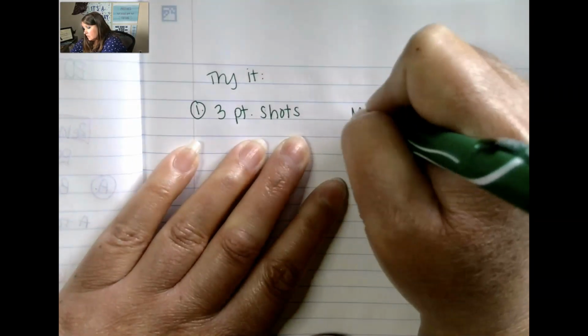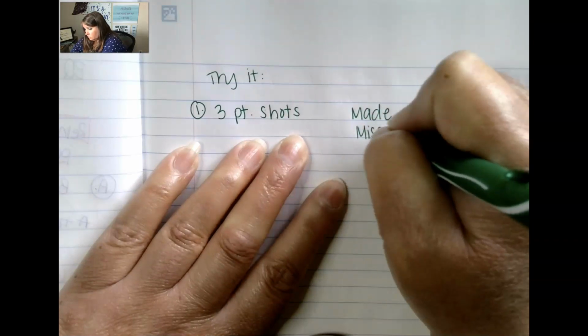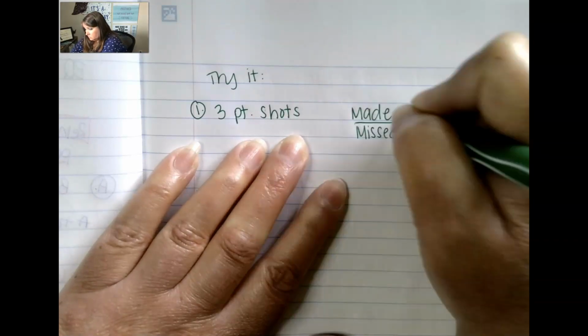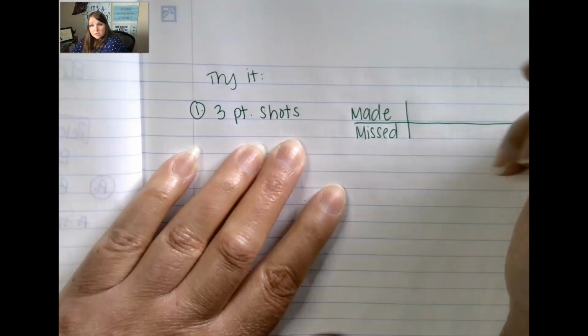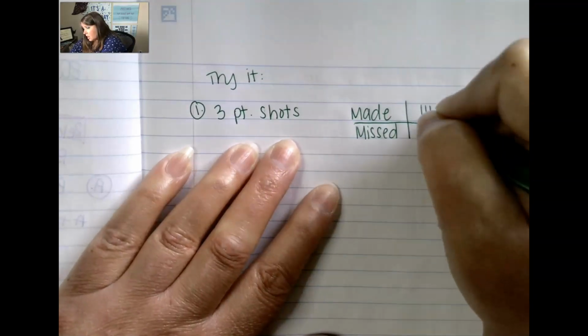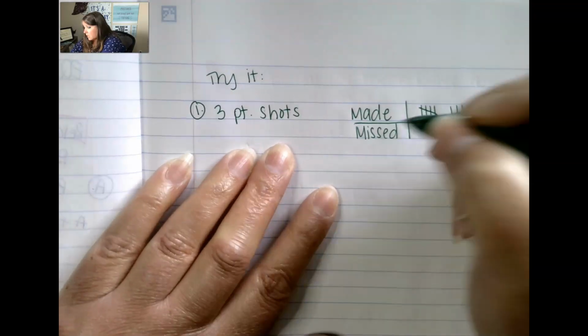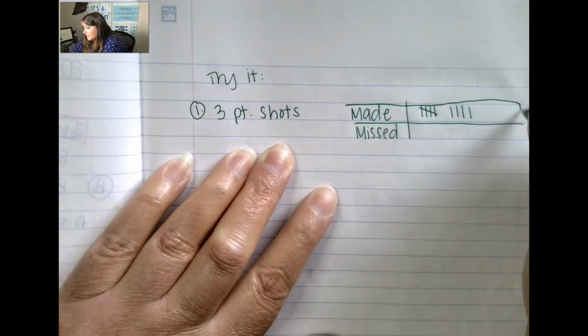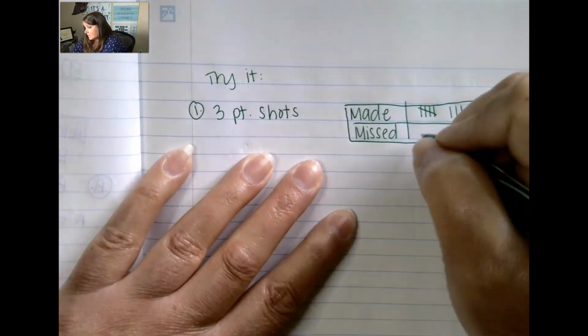So made and missed. Okay, the number made is 9. So you made 9 shots. Good job. Way to be a baller. All right, so you made 9 shots, but you missed 6.